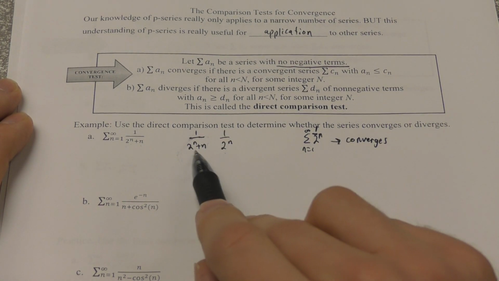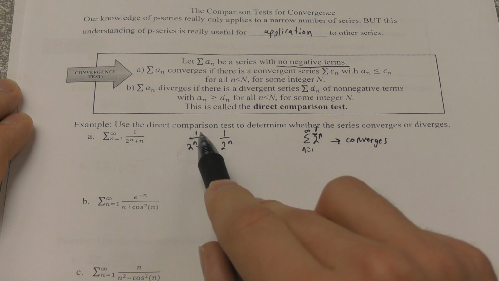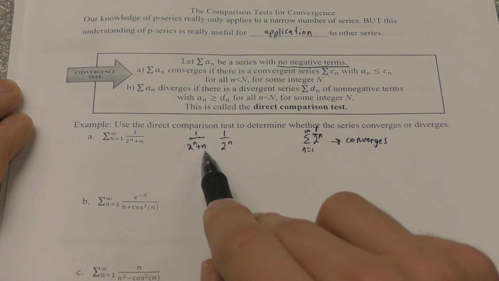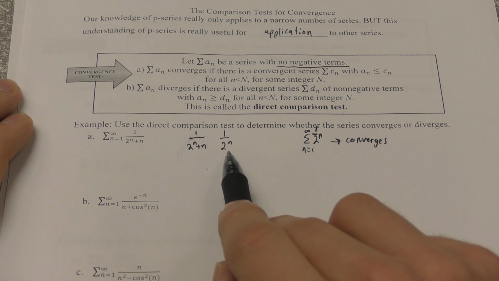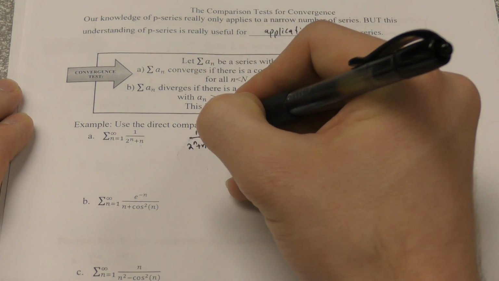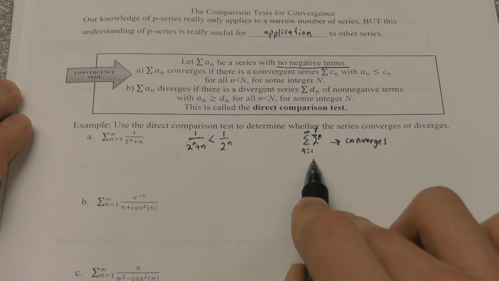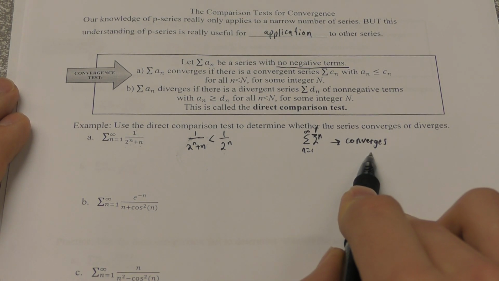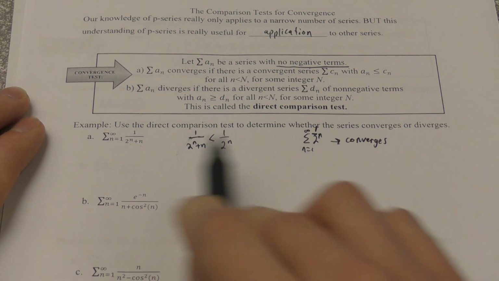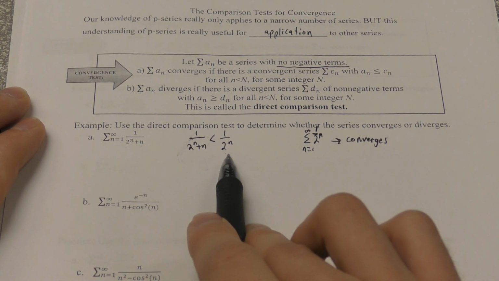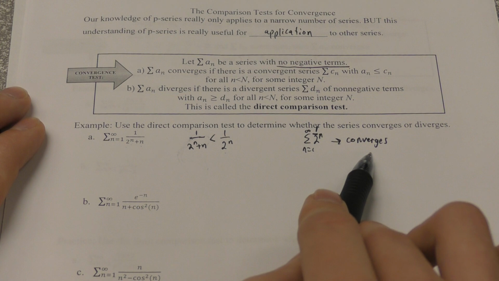1 over 2 to the n, if I add some number to the denominator, that's going to make 1 over this thing less than that one for all these n's, right? Because my denominator down here will be bigger than my denominator over here. So this is actually going to be less than 1 over 2 to the n the whole time, and I know that the series of this one converges. So what did I just figure out? I just figured out that this series will also converge because its terms are always less than these terms, and I know that that series converges.